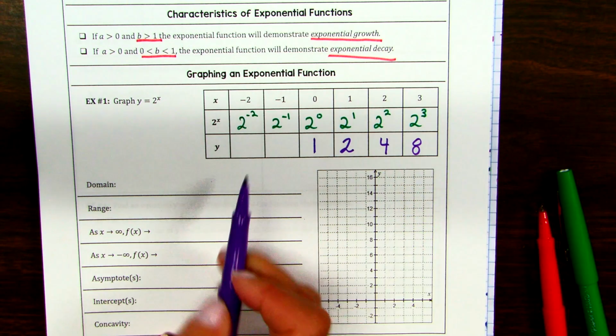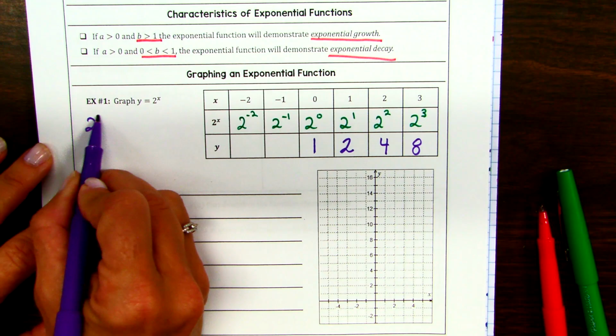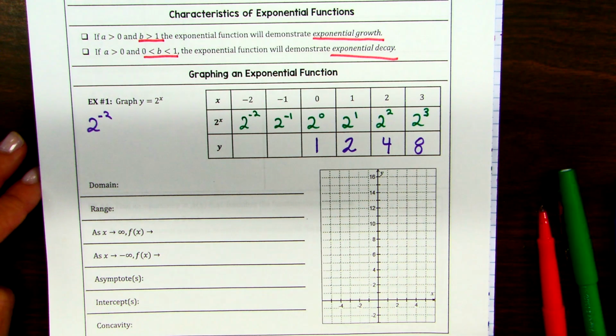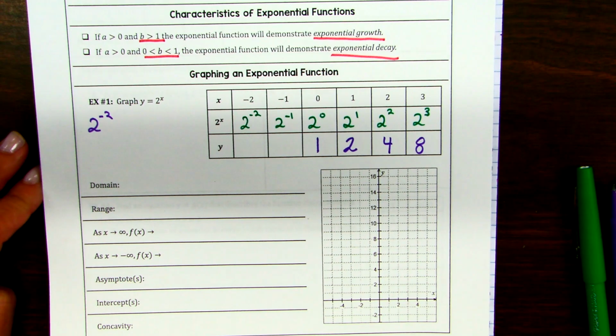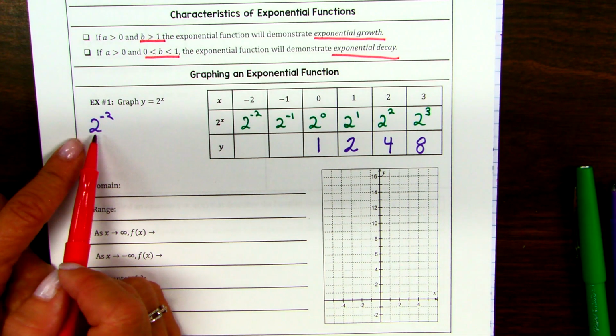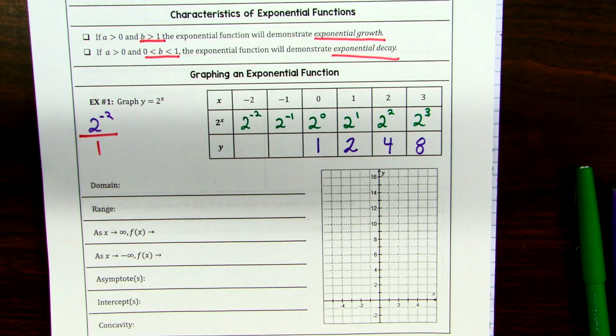Okay? Now, let's talk about negative exponents. Negative exponents, to be simplified, we need to make them positive. Okay? And to make a negative exponent positive, we cross the fraction bar. What does that mean? Okay, so looking at this, you might say that's not a fraction. 2 to the negative 2 is not a fraction. Remember, you can make anything a fraction if you want to by putting a 1 in the denominator, right?